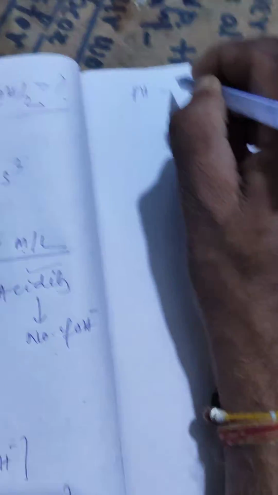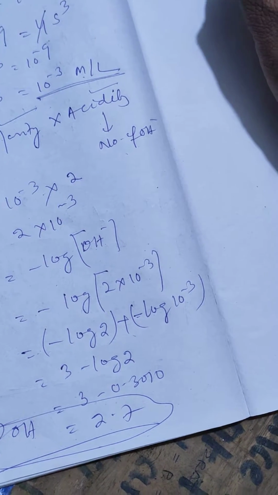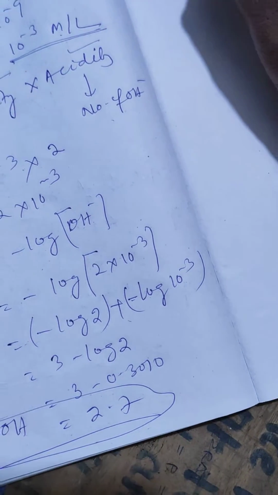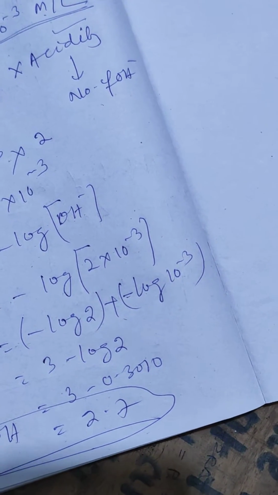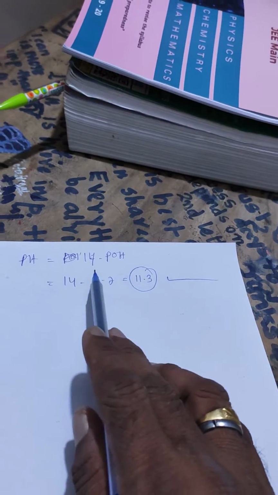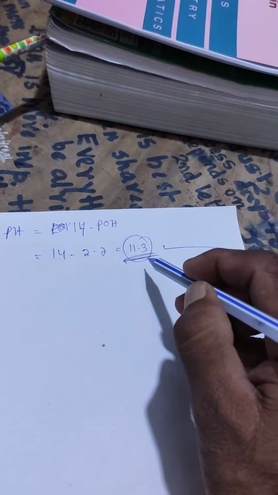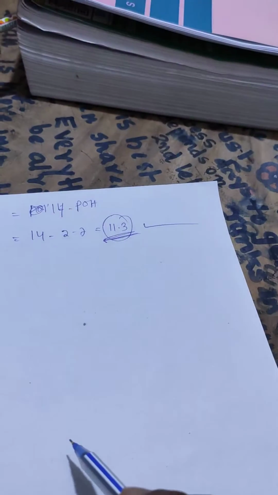So what will be the pH? pH plus pOH is equal to 14. So the pH is equal to 14 minus pOH. So 14 minus 2.7 will be equal to 11.3. You see here, the pH is 14 minus pOH, 14 minus 2.7, that is 11.3. The pH is more than 7, which means it is a basic solution that we have calculated.